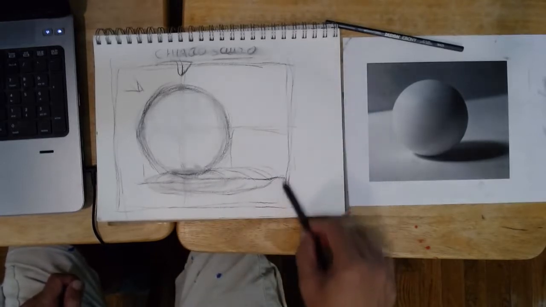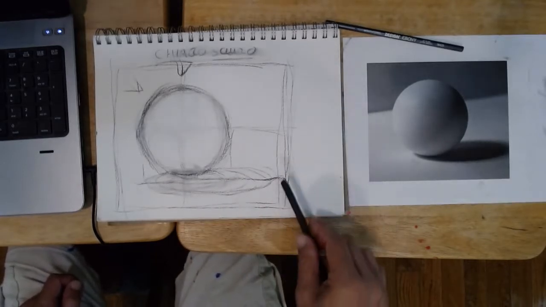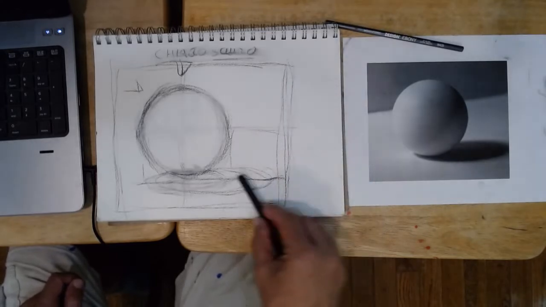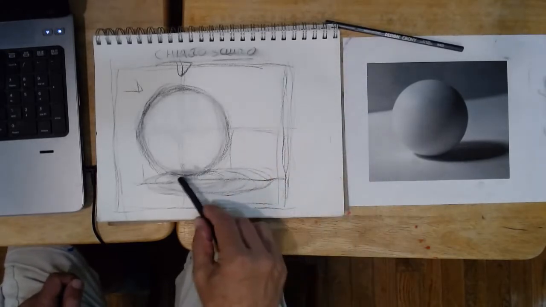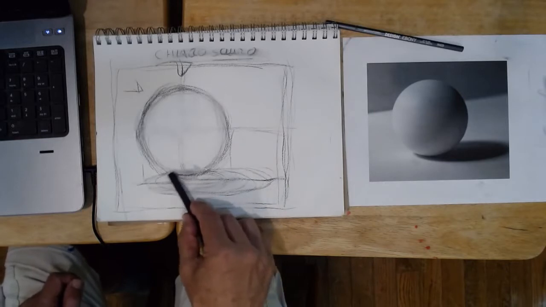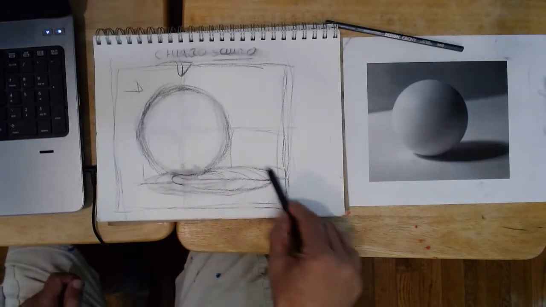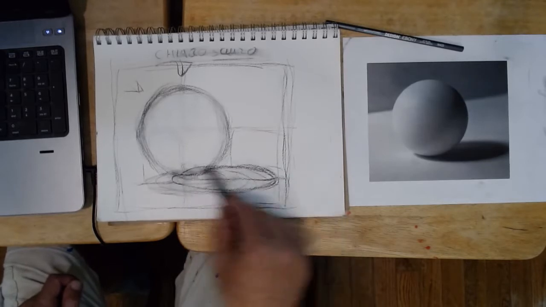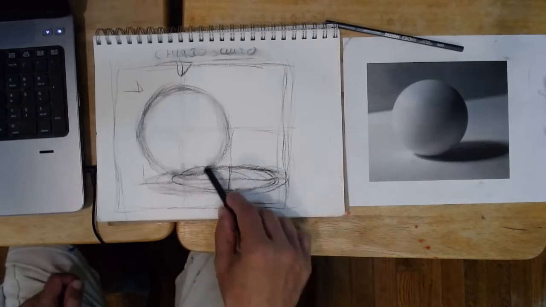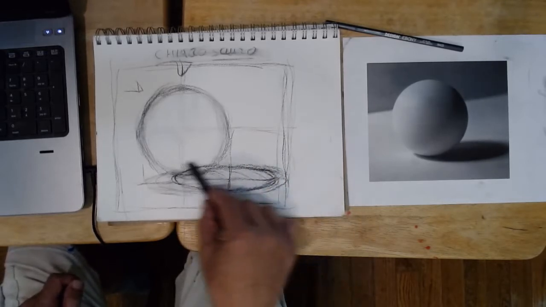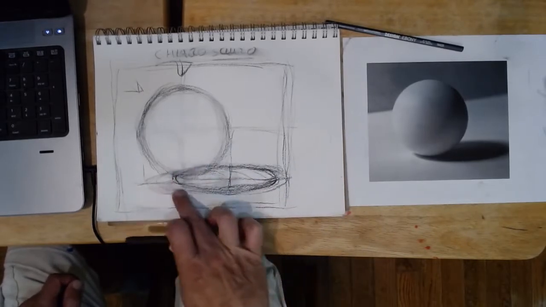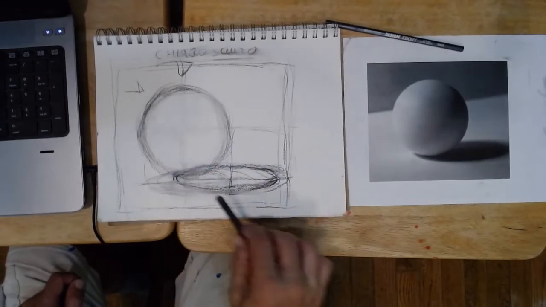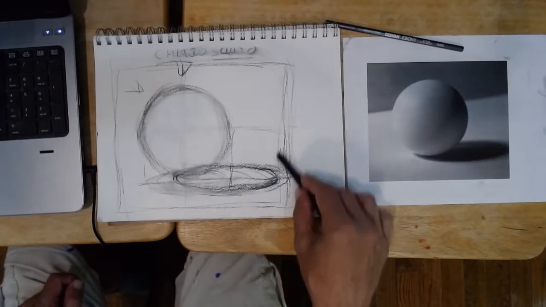It actually goes off of the paper. Looking at this, I probably have this a little bit too wide. So you don't see much of the elliptical shape here. Mostly here. And I'm going to go ahead and draw through the sphere there to make sure that I get this elliptical shape of the shadow correct.